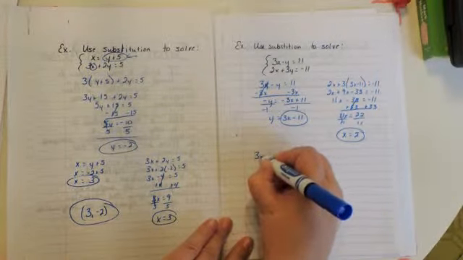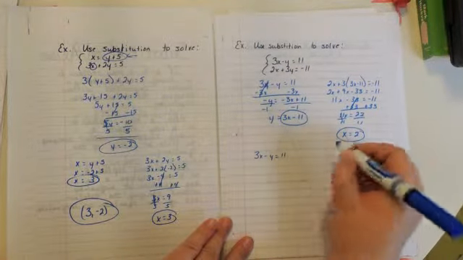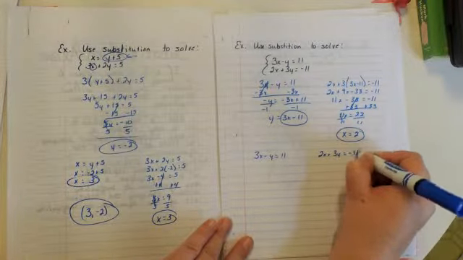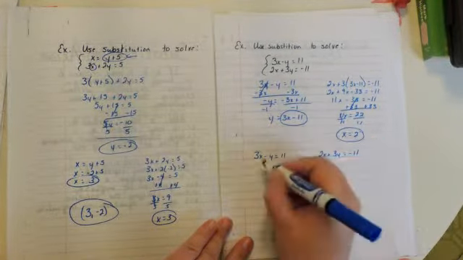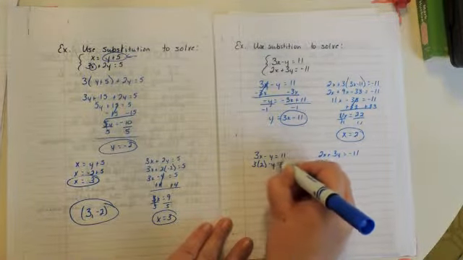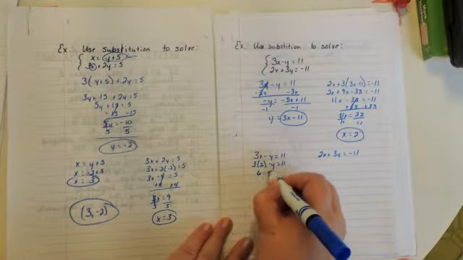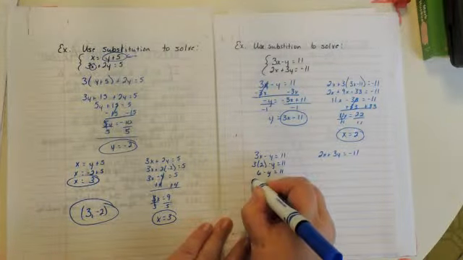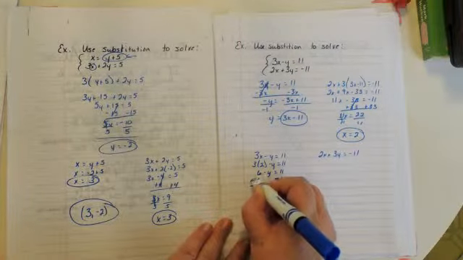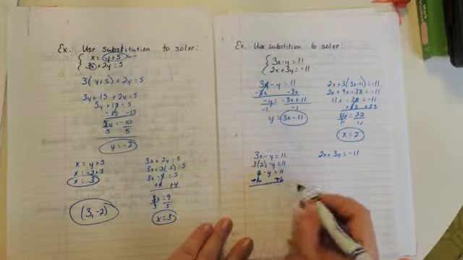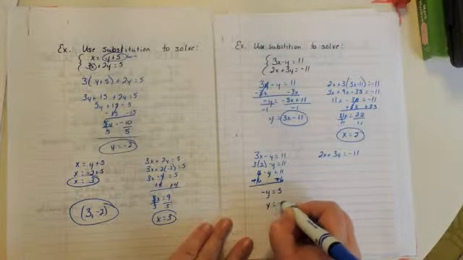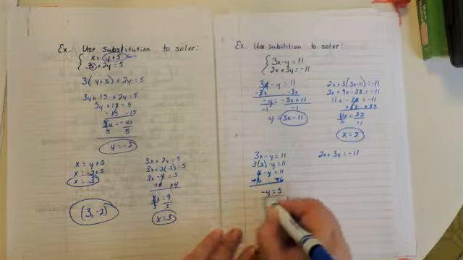So we have 3x minus y equals 11, and 2x plus 3y equals negative 11, and we're going to substitute 2 for every x. So 3 times 2 minus y equals 11. 6 minus y equals 11. Minus 6 to get rid of that. Minus y equals 5. That means y equals negative 5.